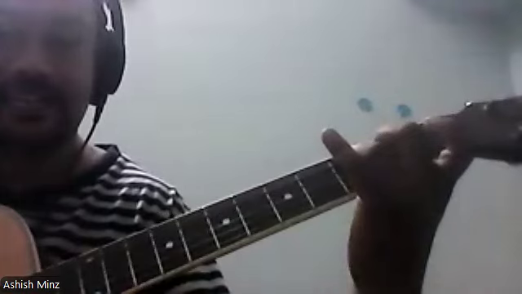Which is the 7th note of the C major scale? It is B. So that means we have to add a B. So what are the notes of our chord now? C, E, G, B. So the tetrad of the C major 7th is C, E, G, B. Now if we play this, the first position we will get is this one. Okay, so you have to play a C, E, G, B.